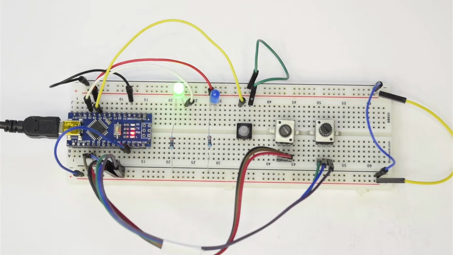Hello and welcome back to another video of Bare Metal C. In this video, we want to implement PWM, or pulse width modulation.